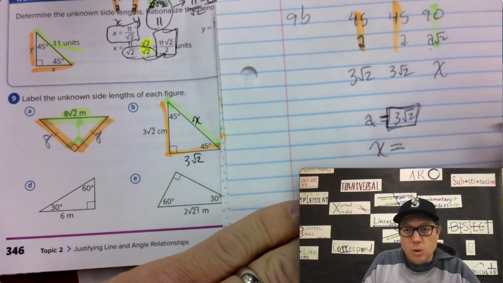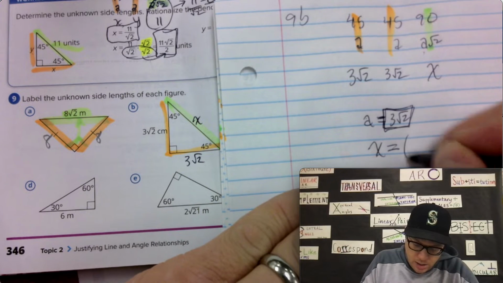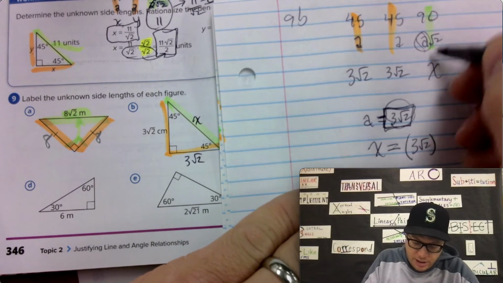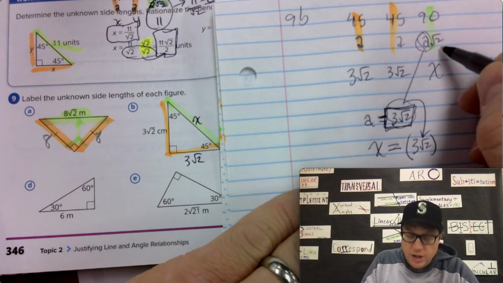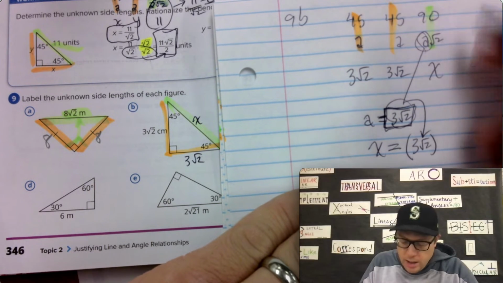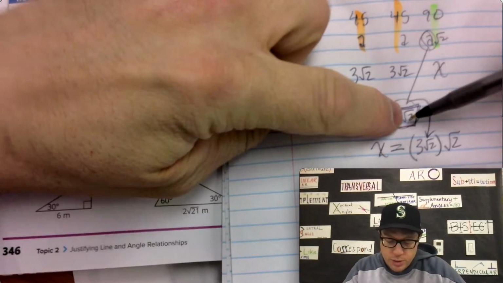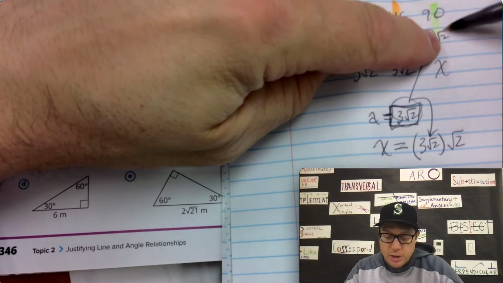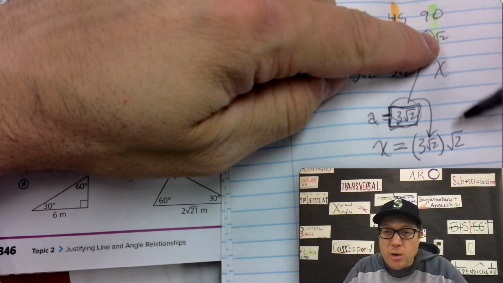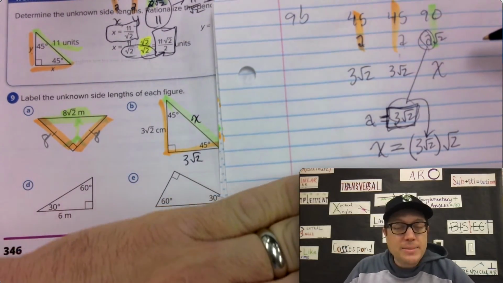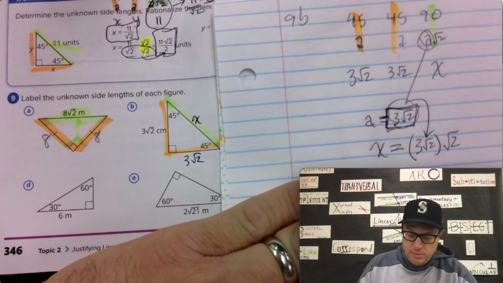X equals 3 root 2, that's the A part that I'm substituting, and then the root 2 at the end needs to go outside the parentheses. There has to be 2 root 2's. There's the root 2 from what A equals, and there's the root 2 because there's always a square root of 2 in the 90 hypotenuse. But sometimes, depending on our choice for A, it'll cancel out.